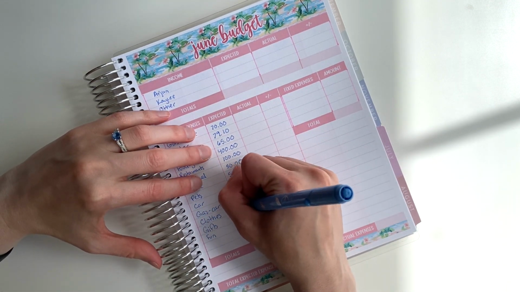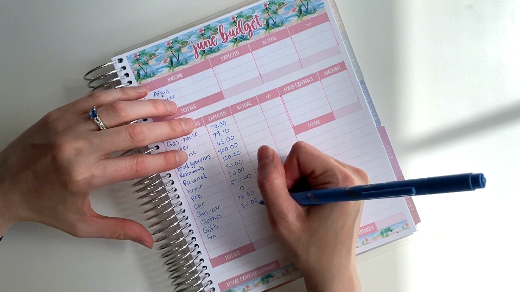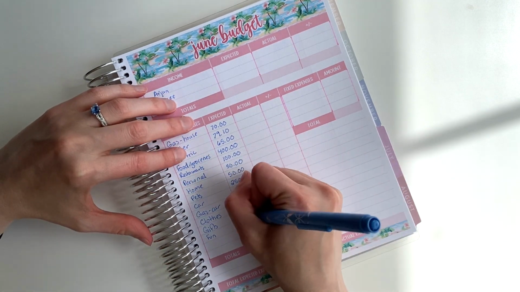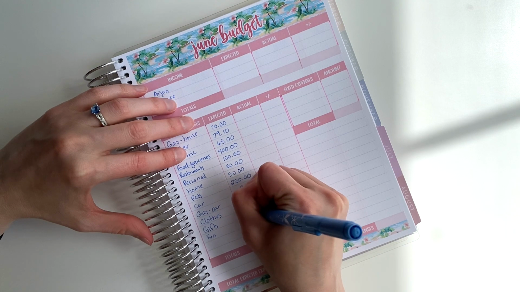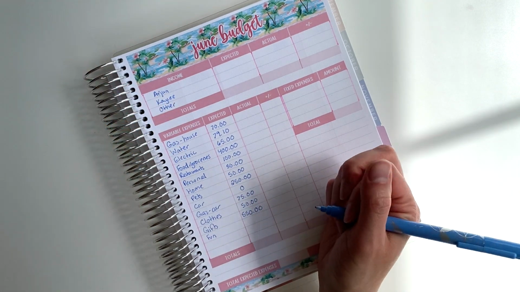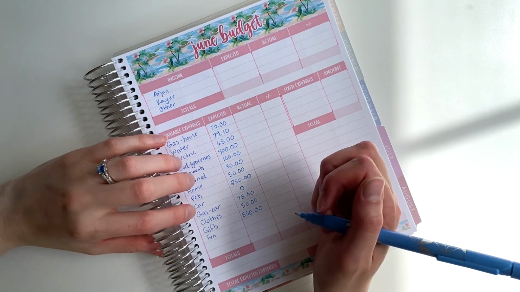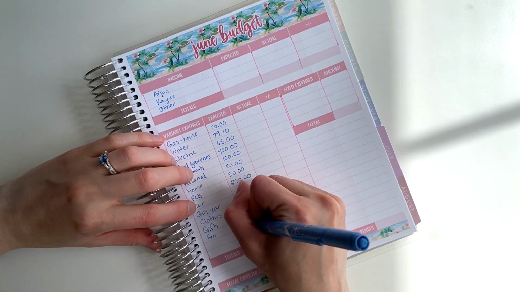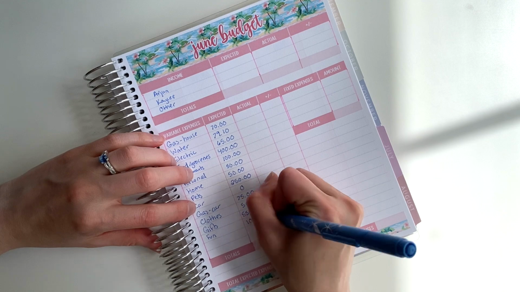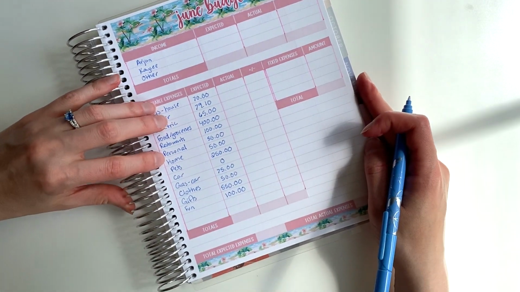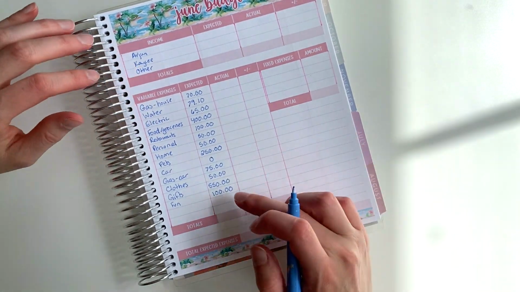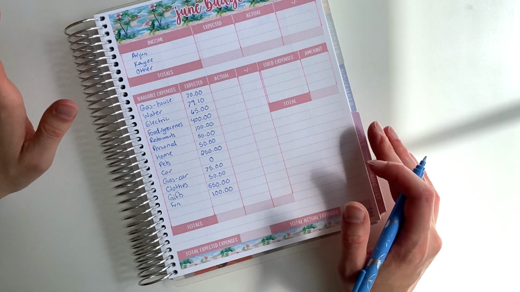Clothes, I might buy something for the trip. I'm not sure, so I'm putting $50 still. And then gifts, we have a lot happening this month, so I'm putting, this is like our giving and for presents and stuff. And then fun. This is usually board games. Me and my husband play a lot of board games, so that's what a lot of this is, or just anything that we decide to do.